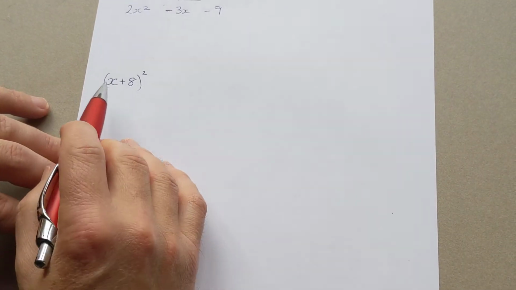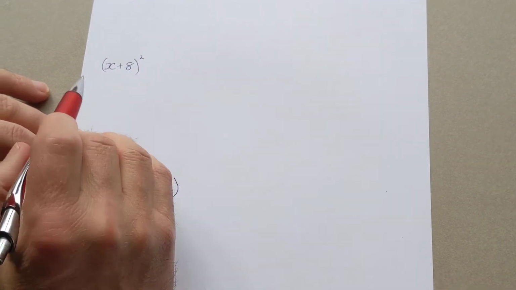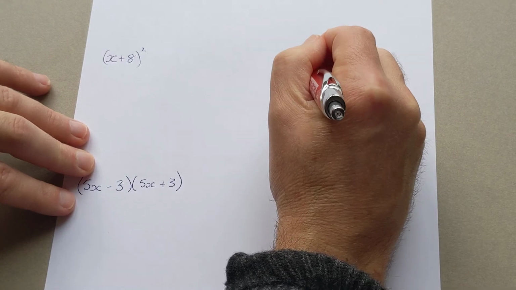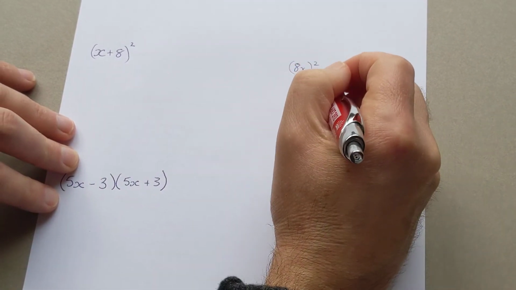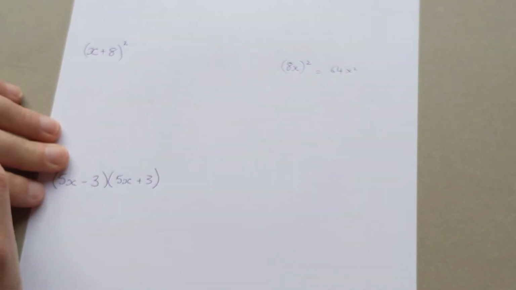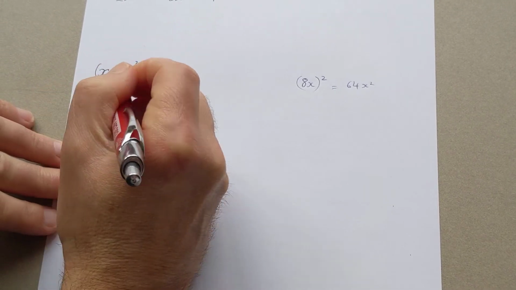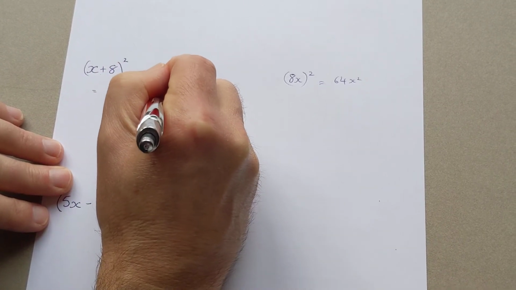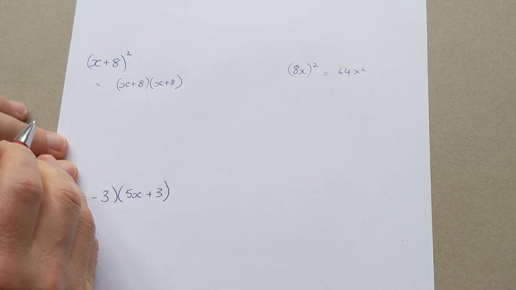Here's another example. Now, the trick here, and the common mistake people make, is they simply go x squared, 8 squared. Now, you're allowed to do that if it was 8x squared. You're allowed to do it in that case. You're allowed to go, that's equal to 64x squared. But when there's a plus here, you're not allowed to do that. So what you have to do is rewrite this as x plus 8 multiplied by x plus 8. That's what x plus 8 squared means.